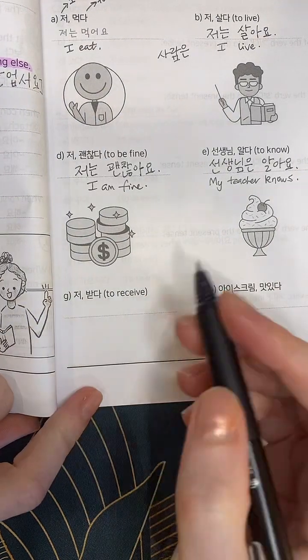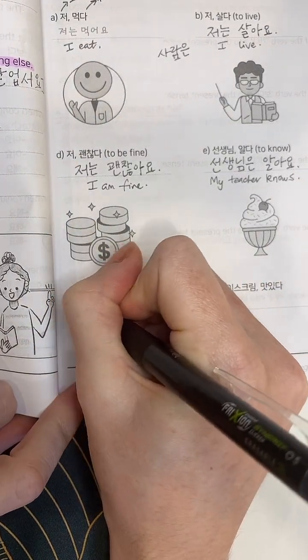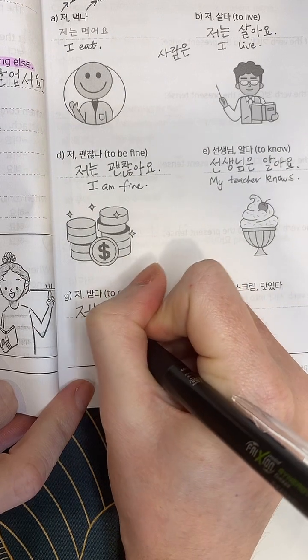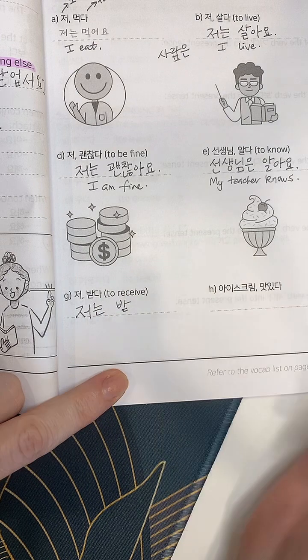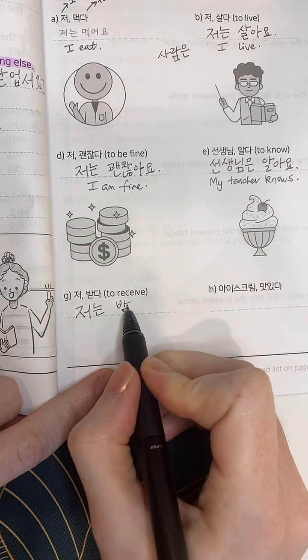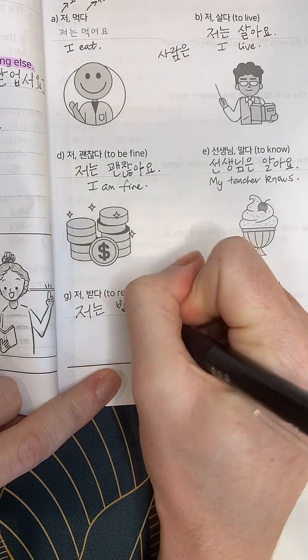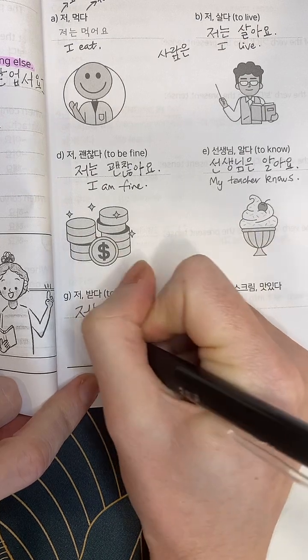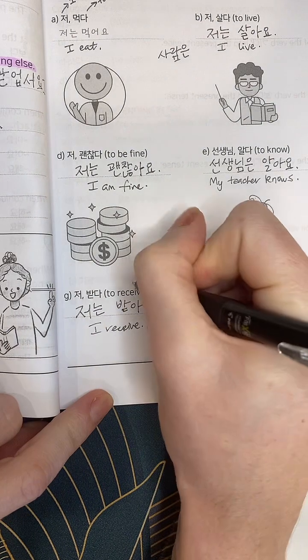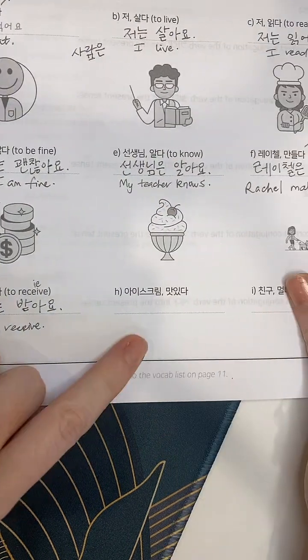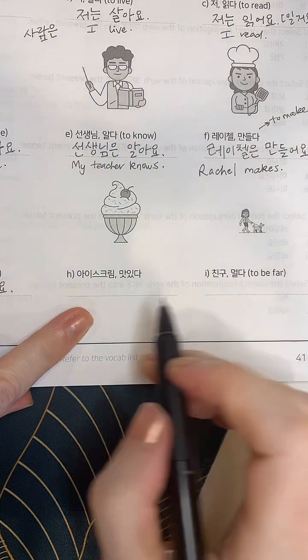Okay. We're back to 저. Ends on a vowel sound, so 저는. 저는 받. 받 means to receive. Ends on a final vowel sound R, so 아요. I receive. Is it I-E or E-I? I never remember. Anyway. Next one.